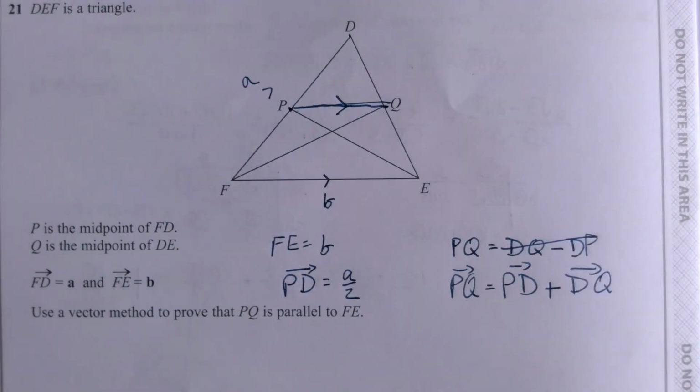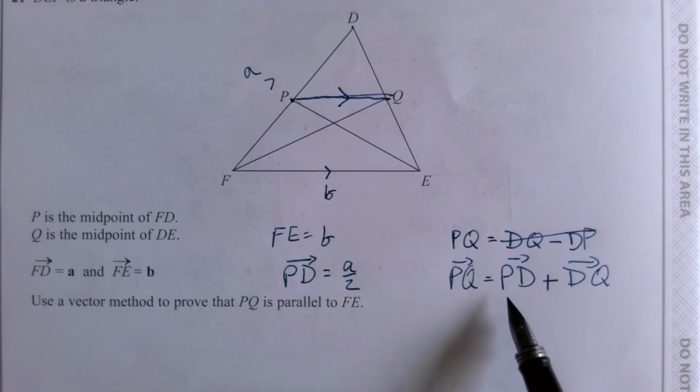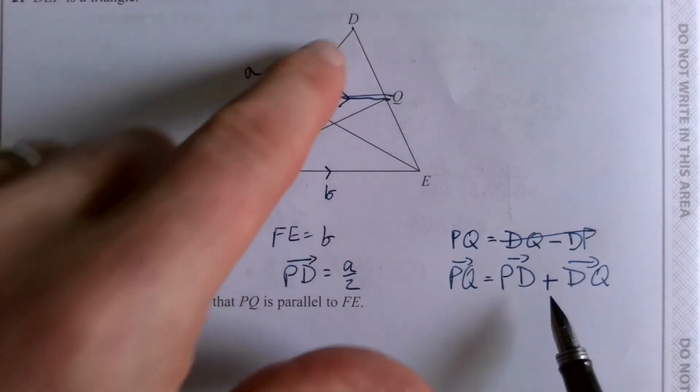And you may be thinking, well, that's great, but how do we get from P to D? Well, P to D we've done, that's A over 2, but how do we get from D to Q?